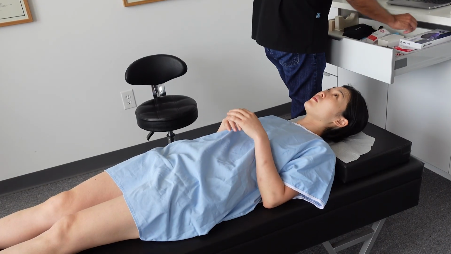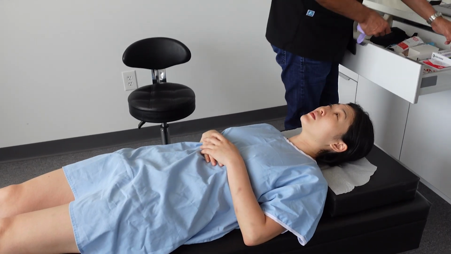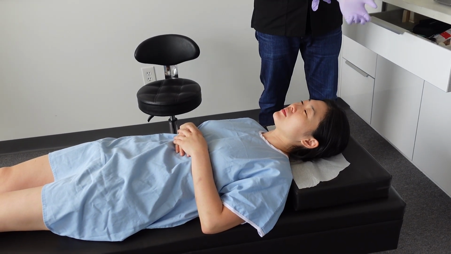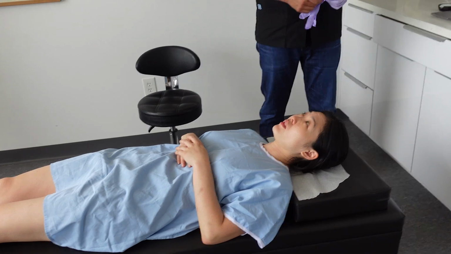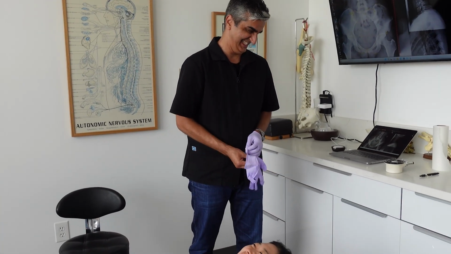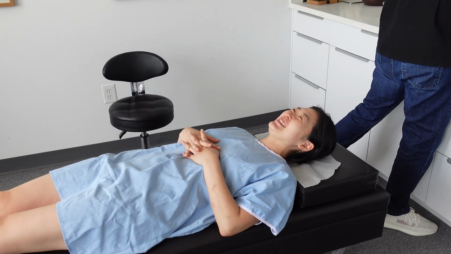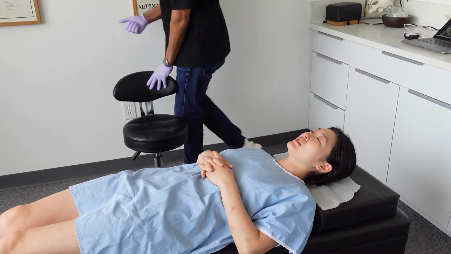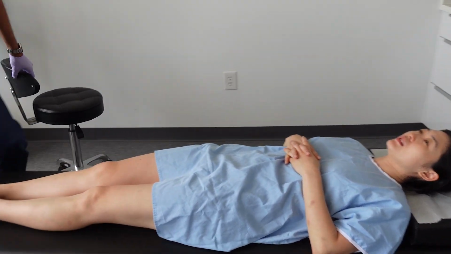And we're going to use a little bit of lotion today. I got to break up some of the scar tissue in the ankle before I set it. You're ready for it now. And she said she likes spicy. So, now, let's see what we got.